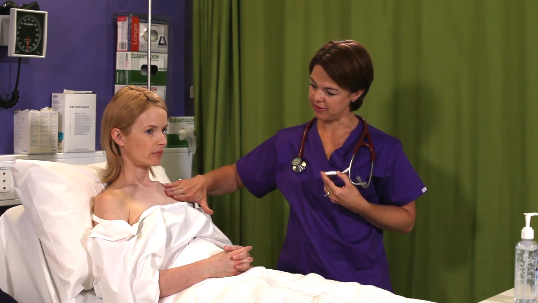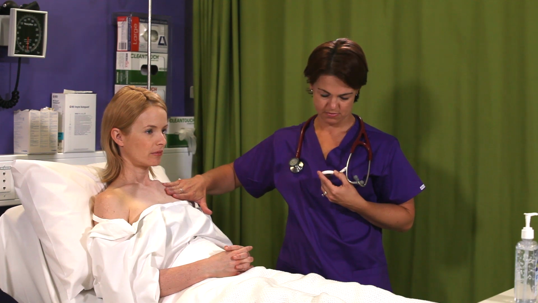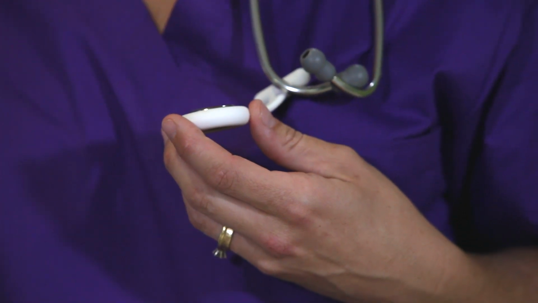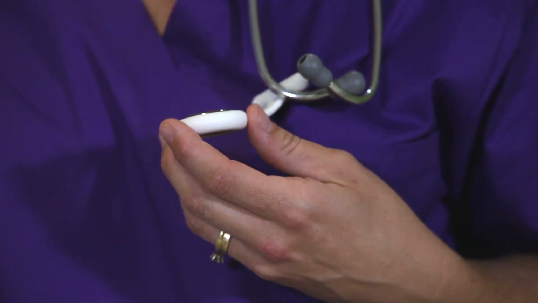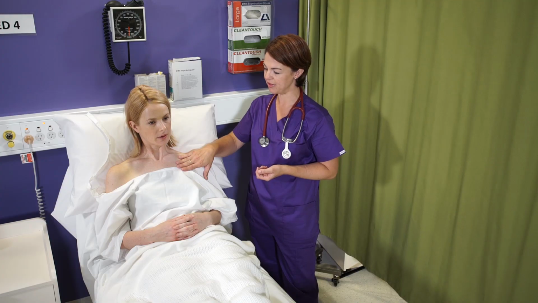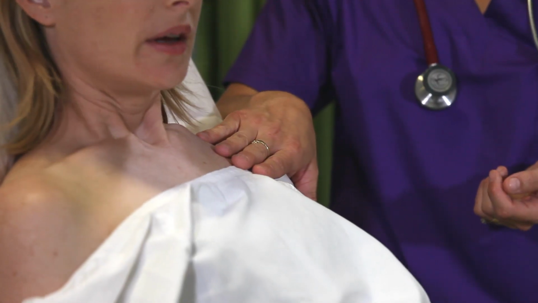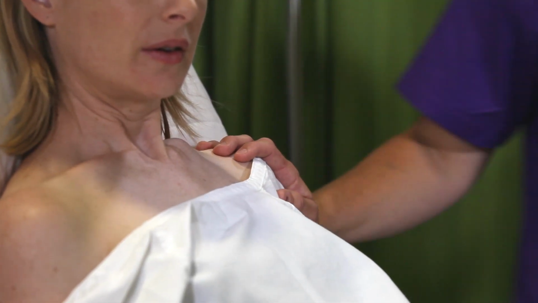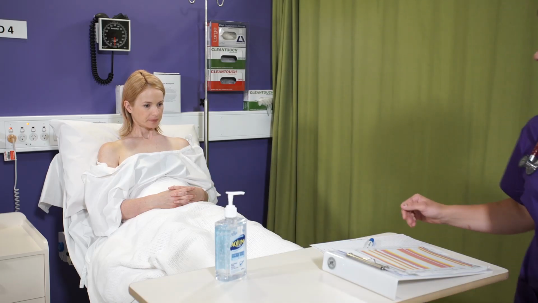That's good. Keep going. After taking the pulse rate, inspect the patient's rate, rhythm, and depth of respirations over the course of a minute. Just breathe normally for me. Look for symmetrical breathing by standing at the side or at the foot of the bed.